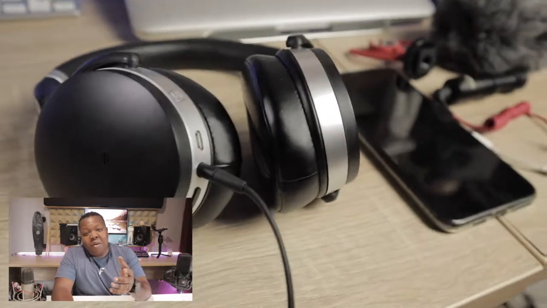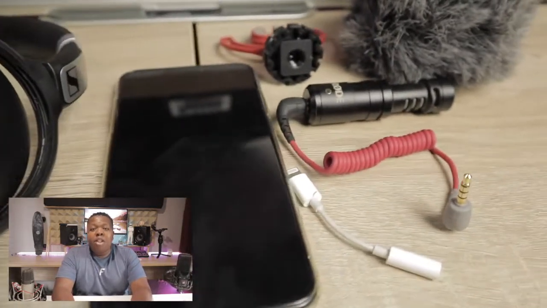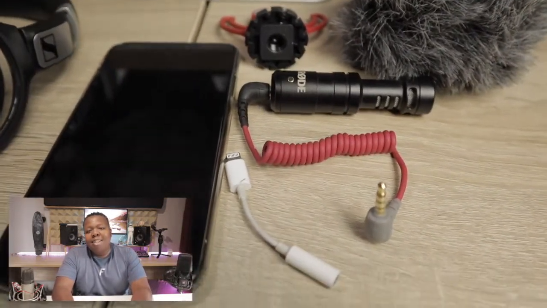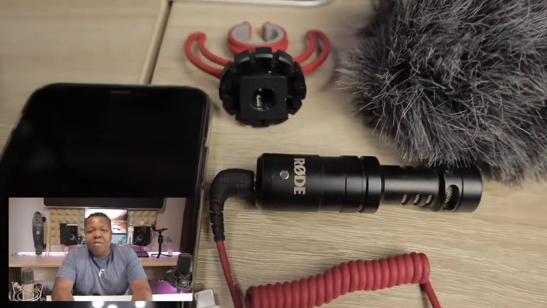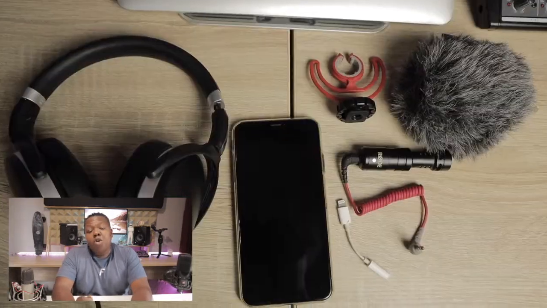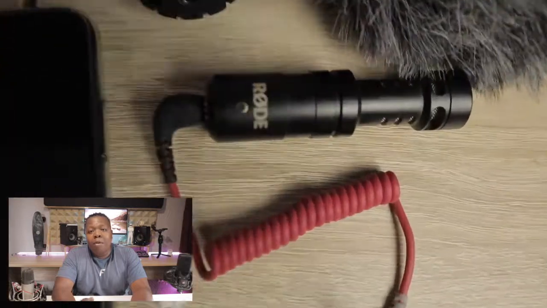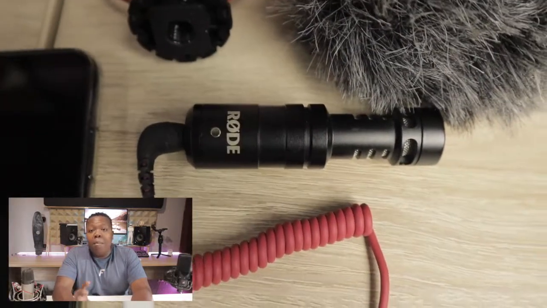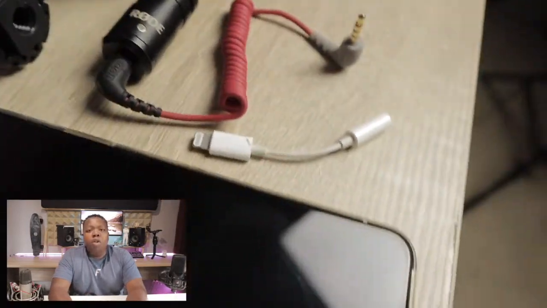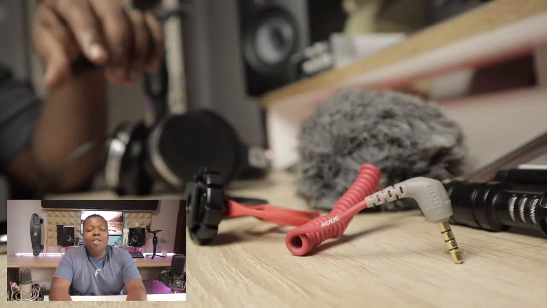So in this instance, I'm using the Rode Video Micro, which is a fantastic little microphone. It does come in a little bit expensive if we're calling this a budget setup. So you can actually use any plug-in microphone that you can find. I know Boya makes a very good one. All you got to do is plug your microphone into your cell phone.